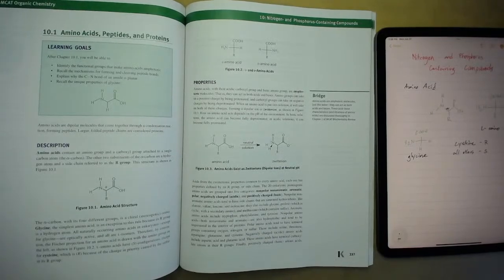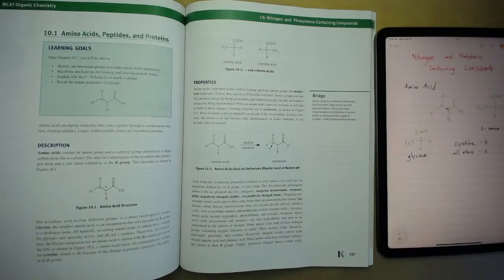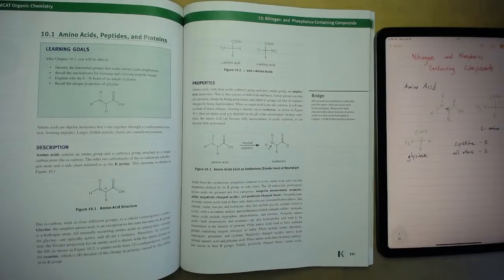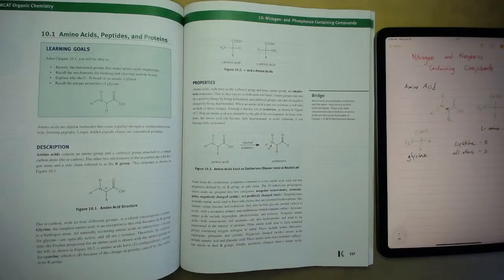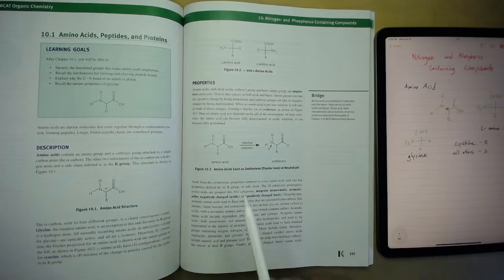All right, on to properties. Amino acids with their acidic carboxyl group and basic amino group are amphoteric molecules. That is, they can act as both acids and bases. Amino groups can take on a positive charge by being protonated, and carboxyl groups can take on negative charges by being deprotonated. When an amino acid is put into solution, it will take on both of these charges, forming a dipolar ion or zwitterion, as shown in figure 10.3.